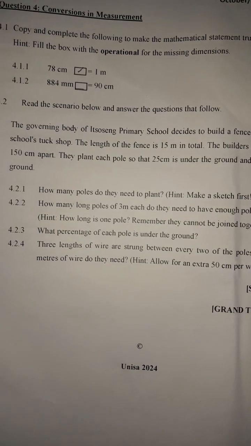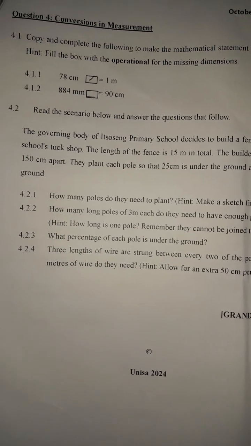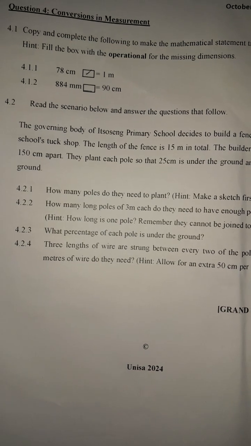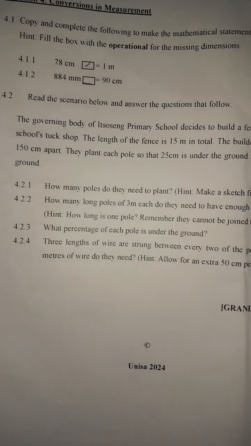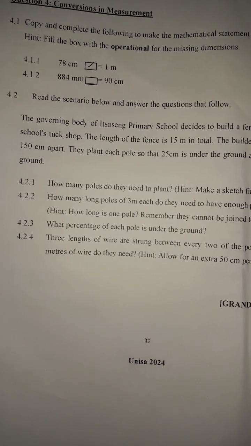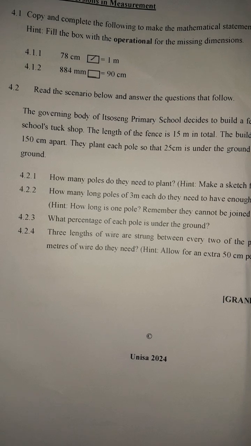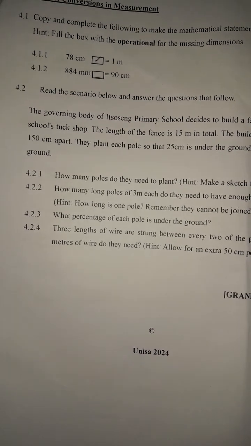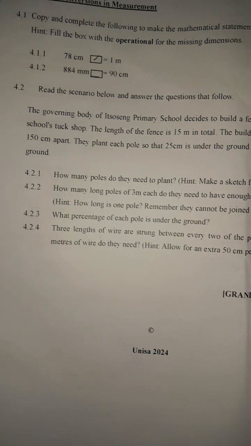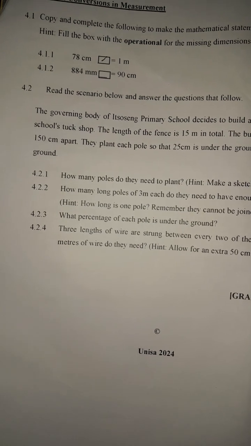In this video, we will be looking at conventions in measurement. Remember, in our previous video, we did look at trigonometry as we are preparing for supplementary exam MIP 2601. Even if you are not an MIP 2601 student, this video is for you.